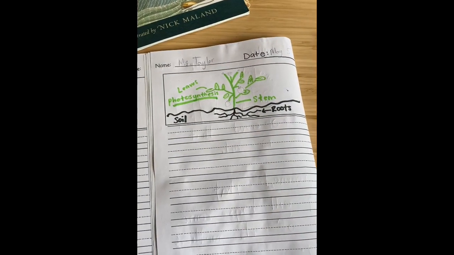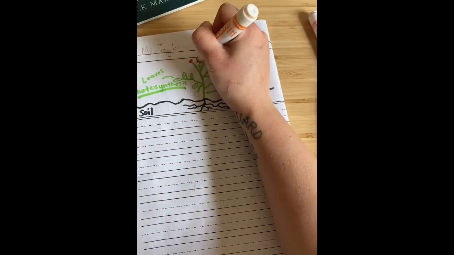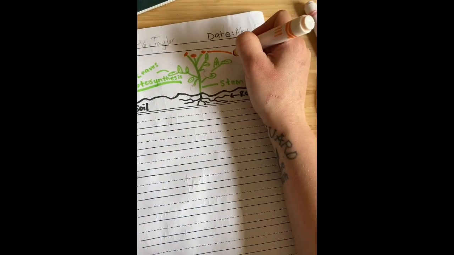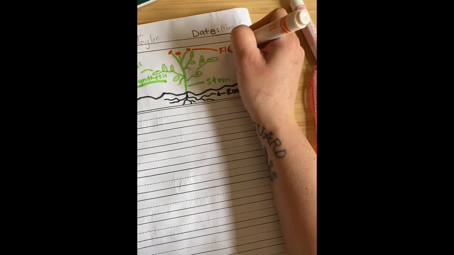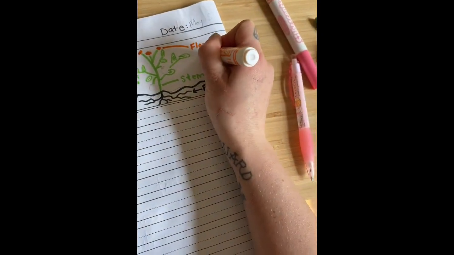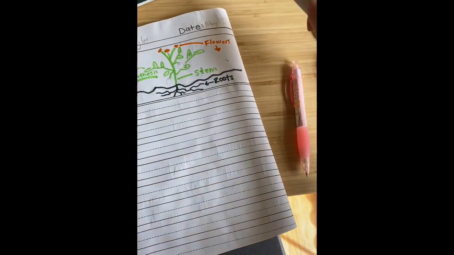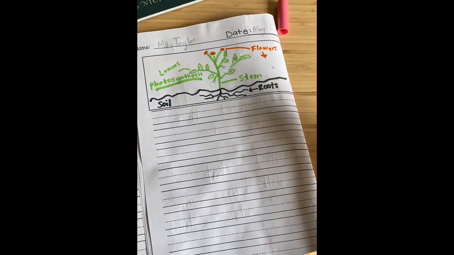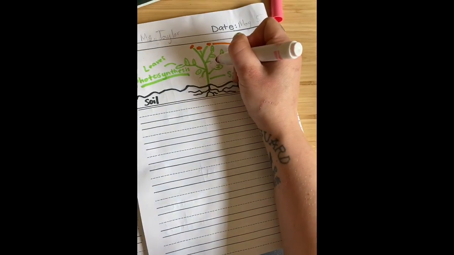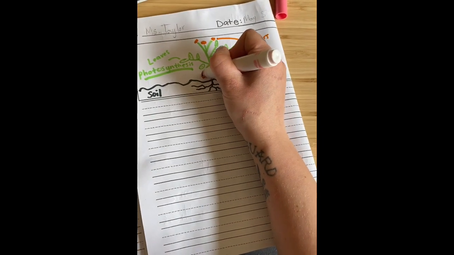Okay, the next part of the plant that Miss Taylor will be drawing is the flower. And then once the flower continues to grow, it will eventually turn into a fruit or a vegetable. So Miss Taylor's plant is a tomato plant. So my flower is turning into a tomato fruit.